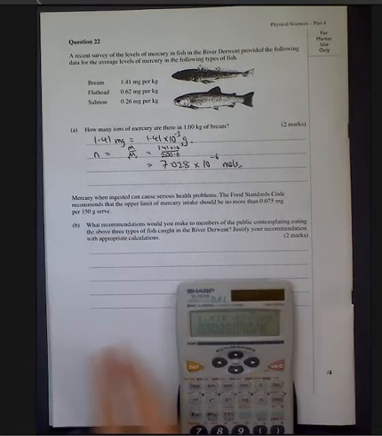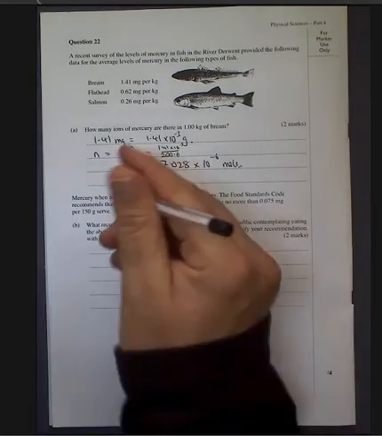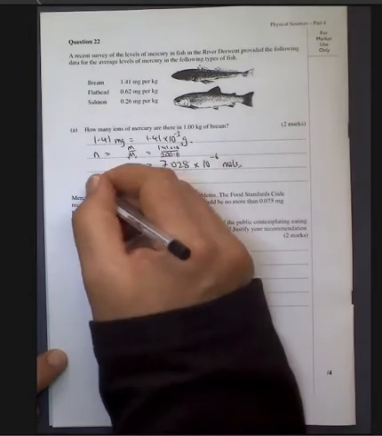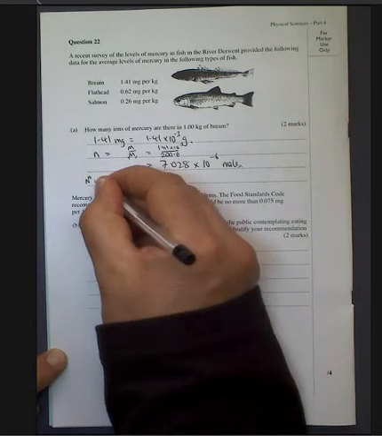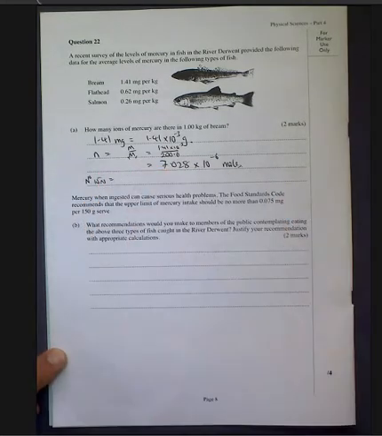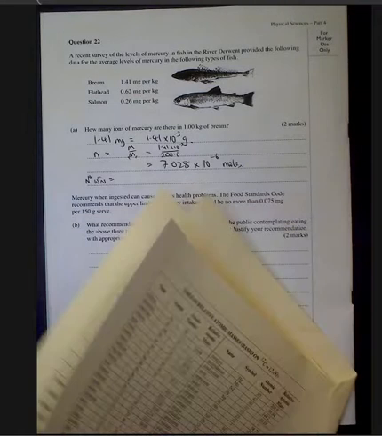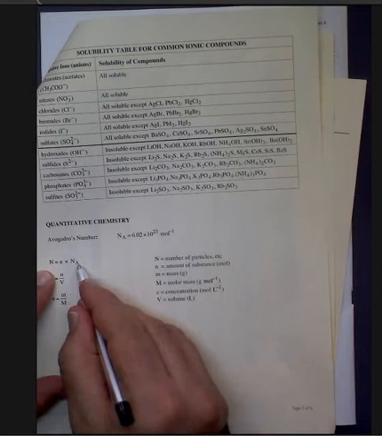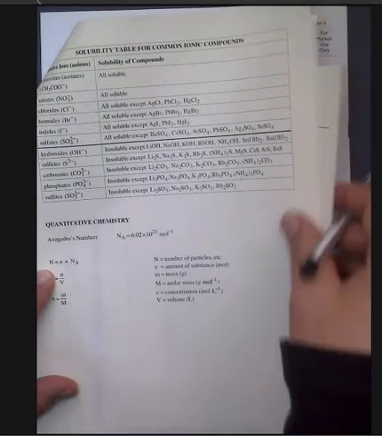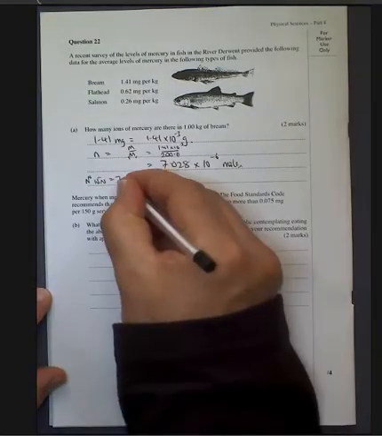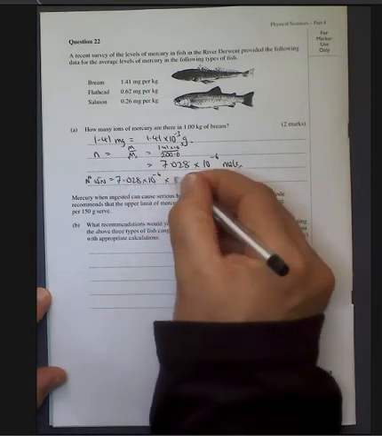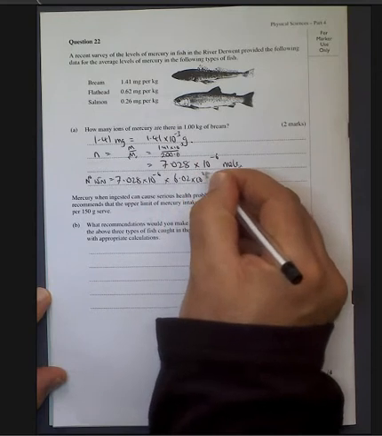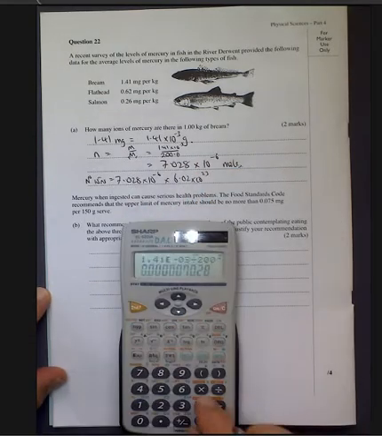And so therefore we multiply that by the number of particles. Coming back to this particular statement, the number of particles is equal to the number of moles times that number there, 6.02 by 10 to the 23. 7.028 by 10 to the minus 6 multiplied by 6.02 by 10 to the 23. So it's still going to be a lot.